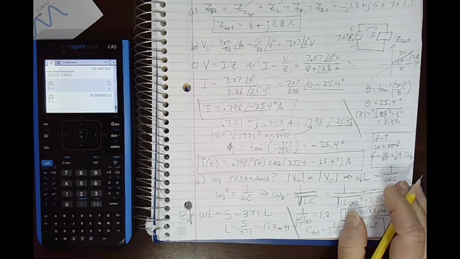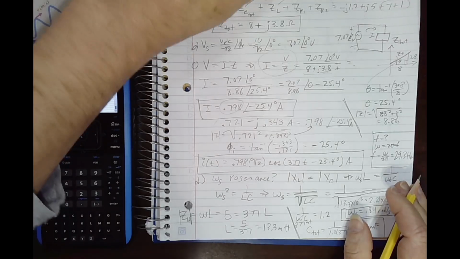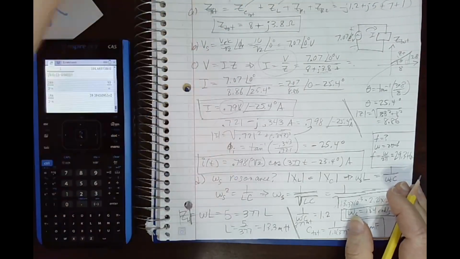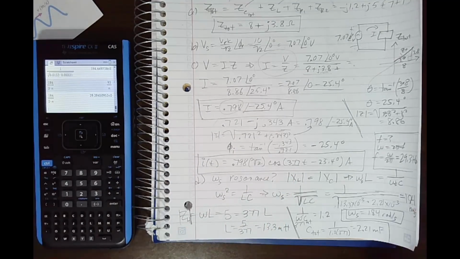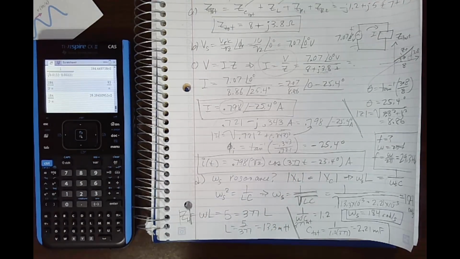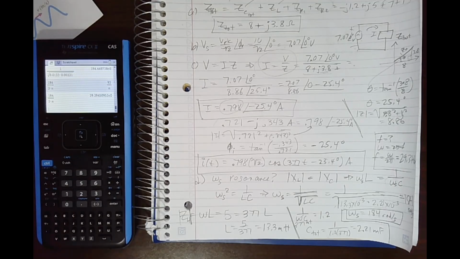By the way, what was the 377? If omega is 377, like our initial circuit here, that is F equals 60 hertz. That's the normal AC frequency in the United States. Okay, we'll stop there. Maybe, if I can get this thing to stop.